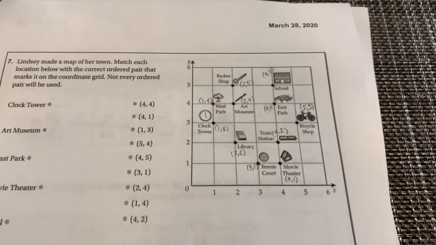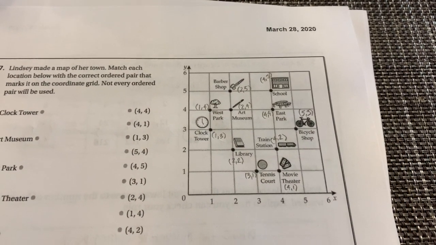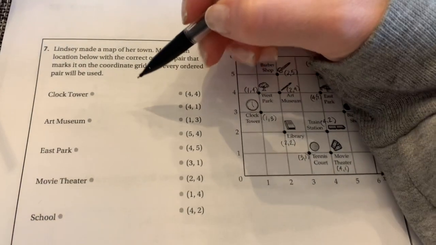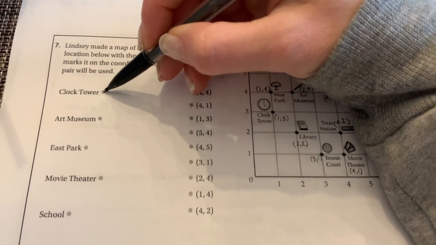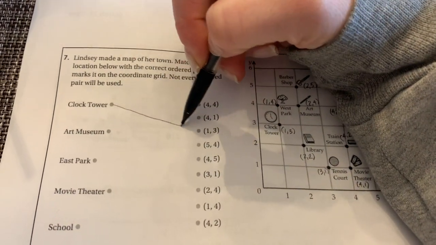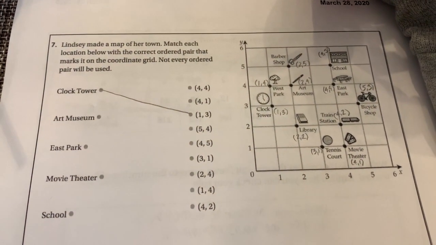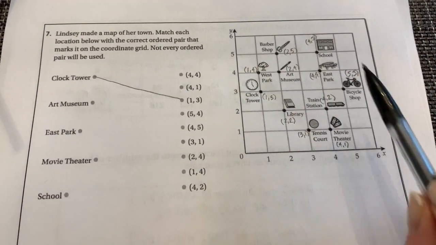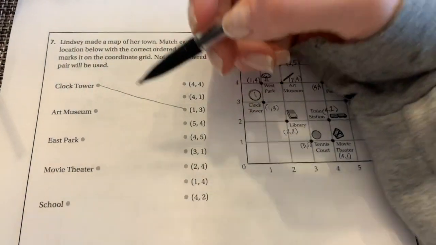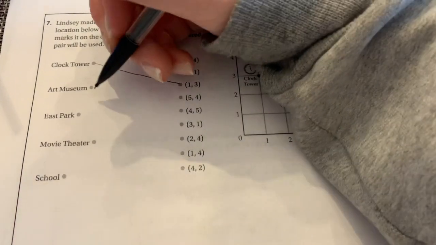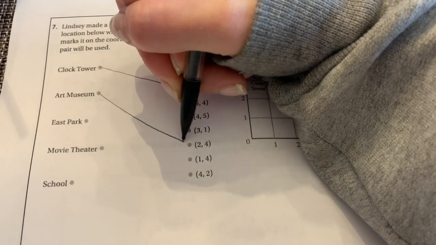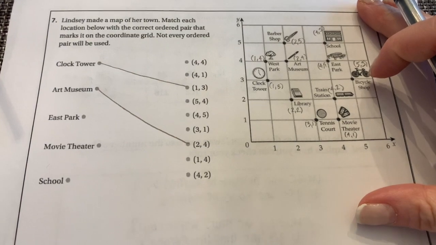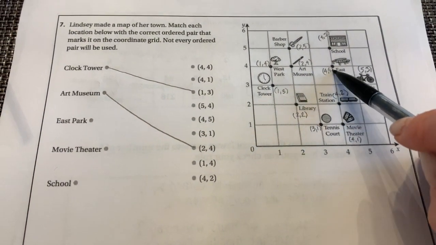Okay, and if you take this extra step, it might be a little bit easier to match. So the clock tower, you know, is 1, 3, so just find 1, 3 and draw a nice little line. The art museum is 2, 4. So you find the art museum and find 2, 4, which is here. East Park is 4, 4.